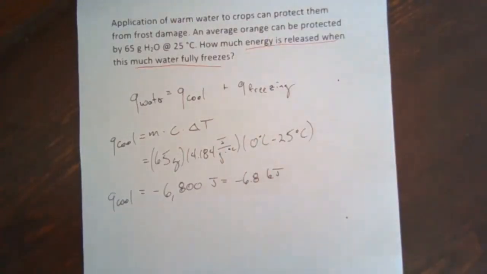And so we can see that negative sign implies that heat is leaving the water. So the heat associated with this process is negative because the liquid water is losing energy. It's in this case going into the orange, because that's why you put warm water on a cold orange, it warms the orange up. It cools the water, the energy is flowing into the orange instead. So that's cooling.